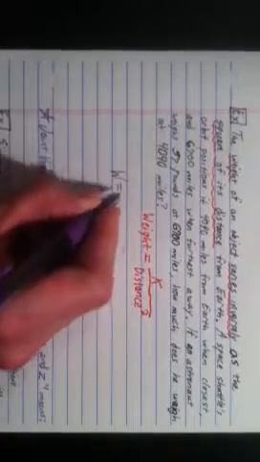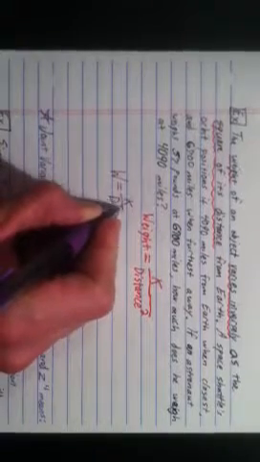Taking a look at the first sentence: the weight of an object varies inversely as the square of its distance. So the weight varies inversely as the square of distance from Earth. That tells us the weight is going to equal, it's an inverse variation, so some K value over the distance, but it's the square of the distance, so distance squared to the second power. So we can think of this as W equals K over D squared, as our formula.